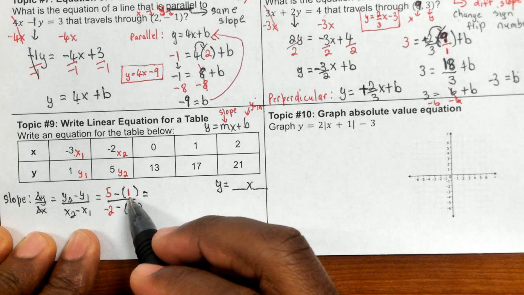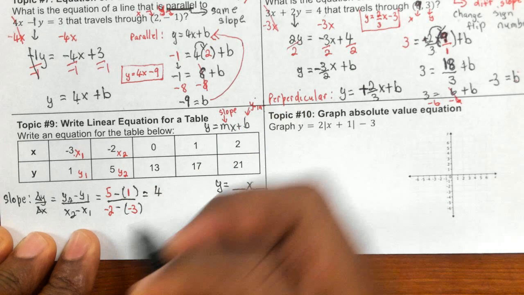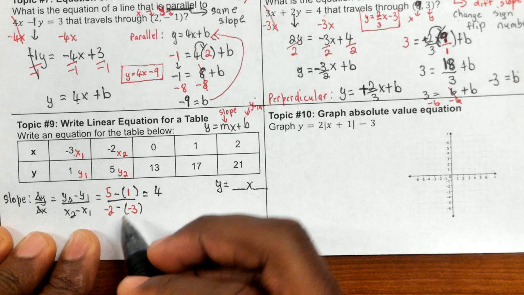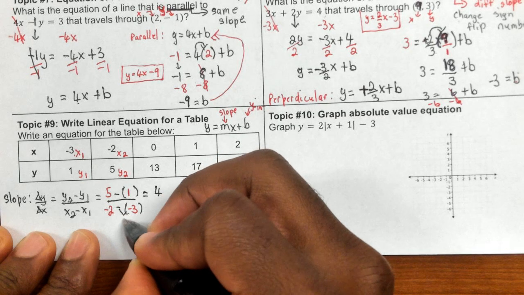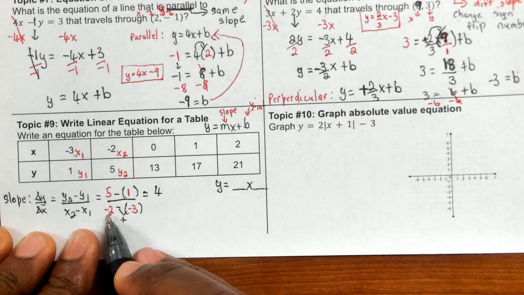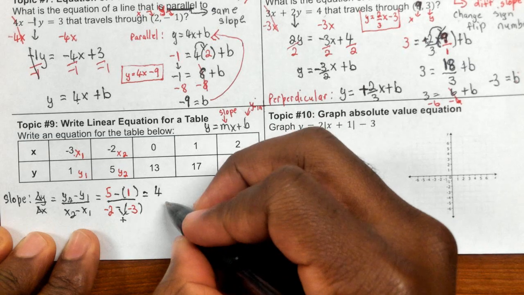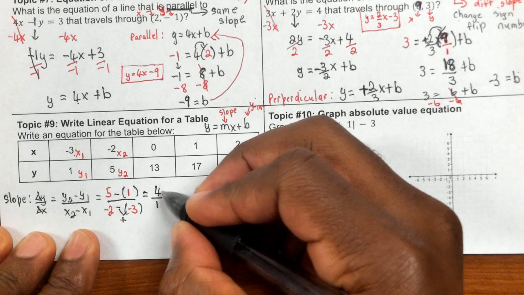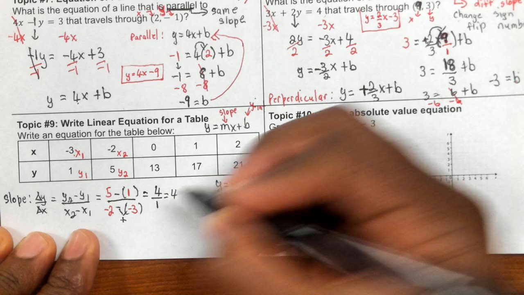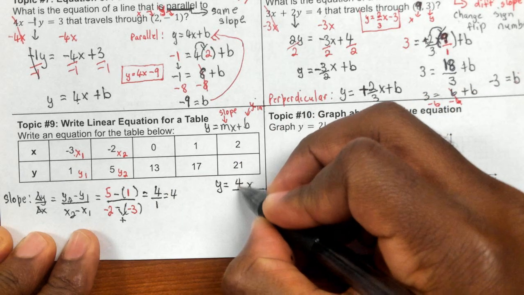5 take away 1 is 4. -2 minus -3, a negative beside a negative turns into a positive. -2 plus 3 would be +1. 4 divided by 1 is 4. So my slope is 4.